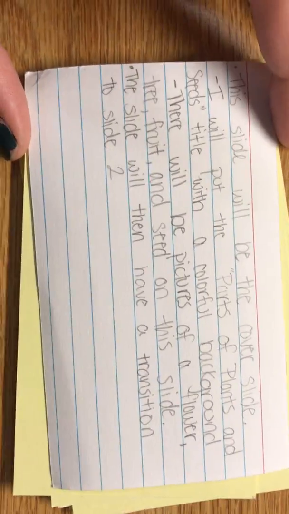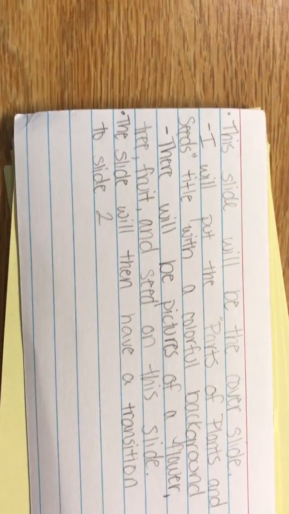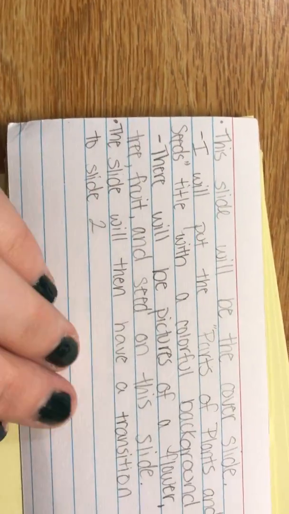I just want to point out that that will be something that happens for each one. There will be a transition. I just didn't write it on every single one.